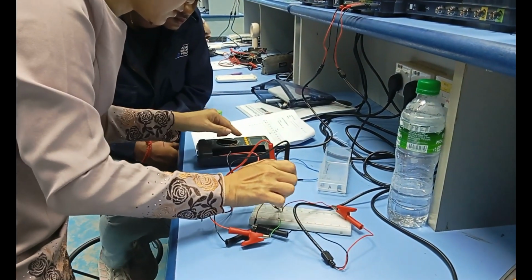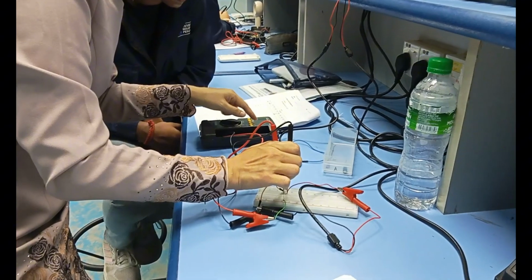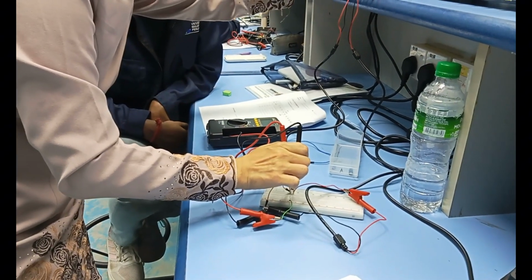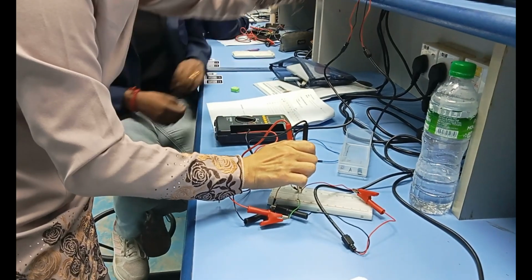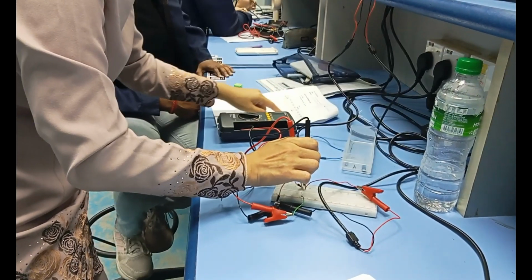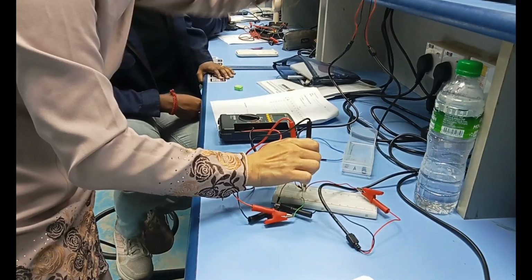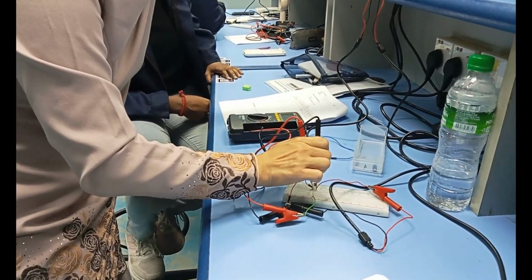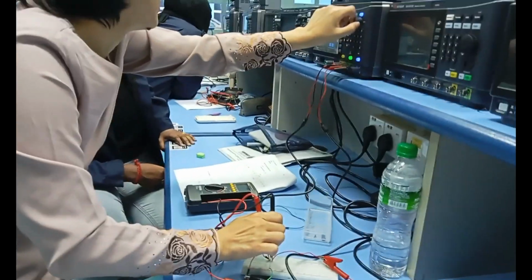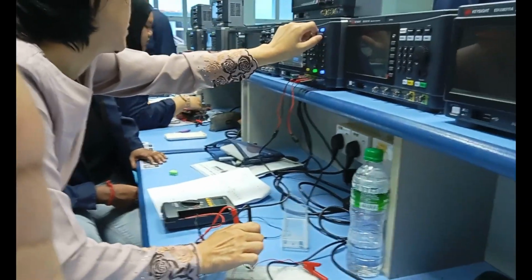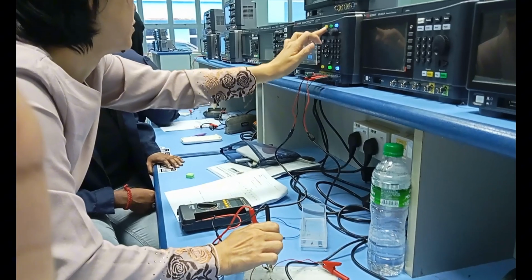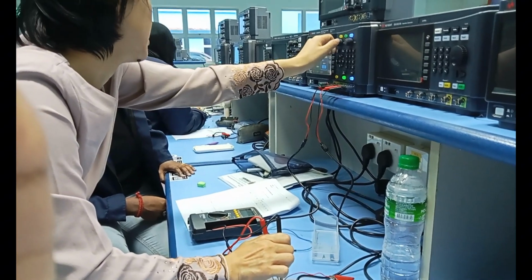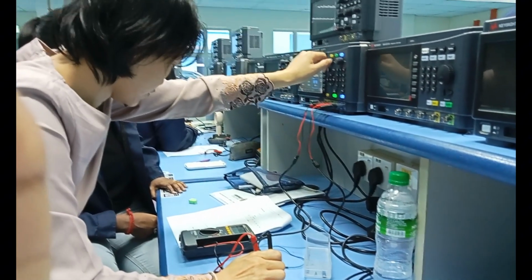Okay, now you see the value is 4. Here 4.9, right? So now you want 6. If you want to do 4 also can lah, 4 and 4 lah. So here you adjust lah. So check channel 3. You adjust this one. This one 0.5. Okay, so channel 3 you adjust the voltage to get 4.